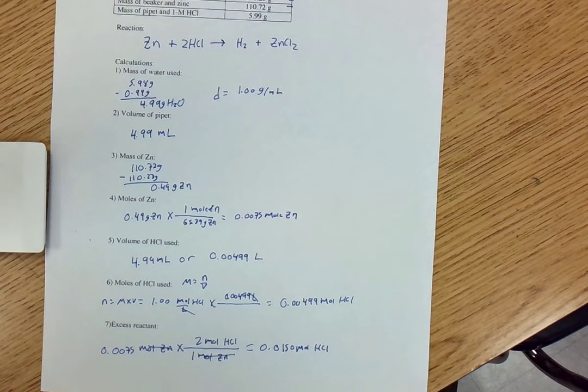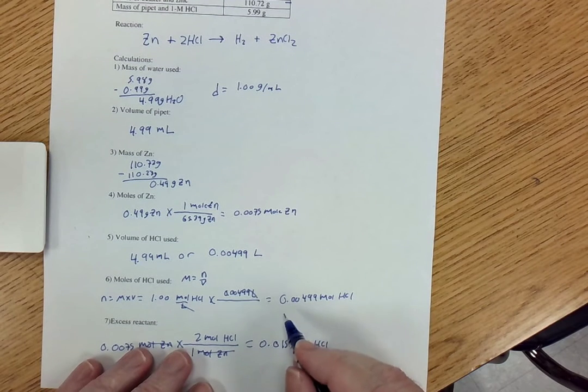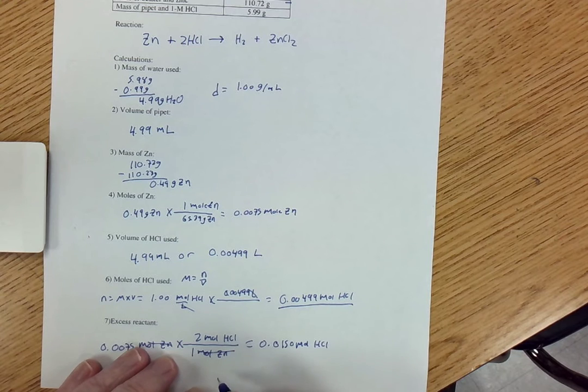That's how much HCl I'm going to need, and I have nowhere near that much. I have much, much, much less.